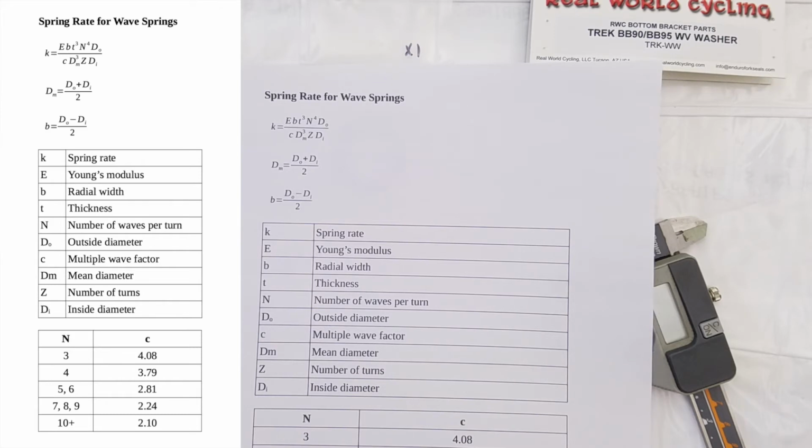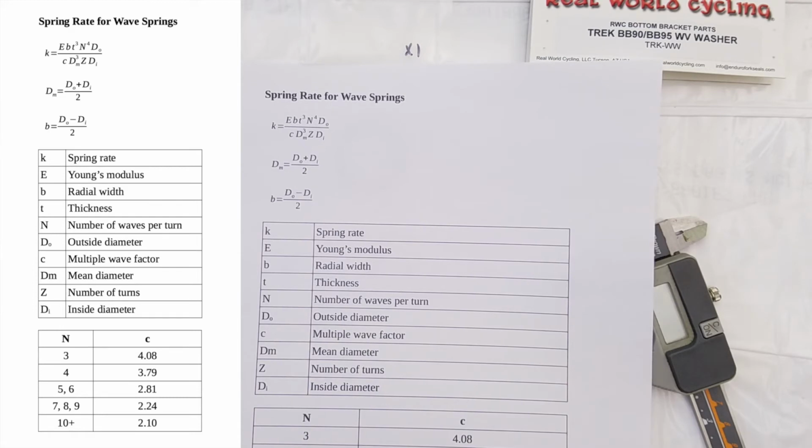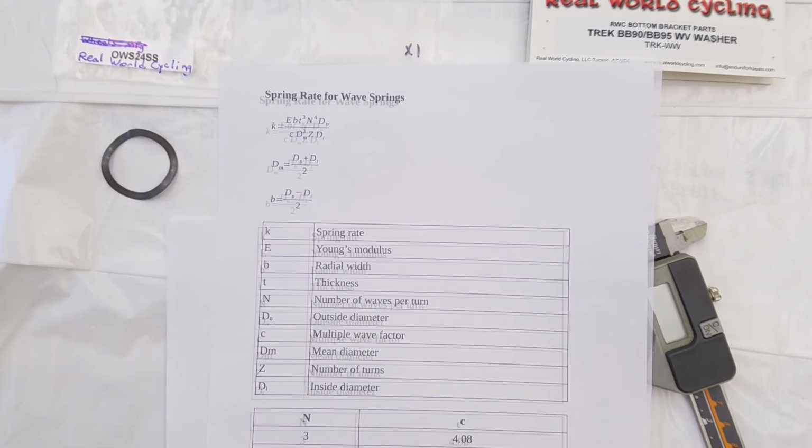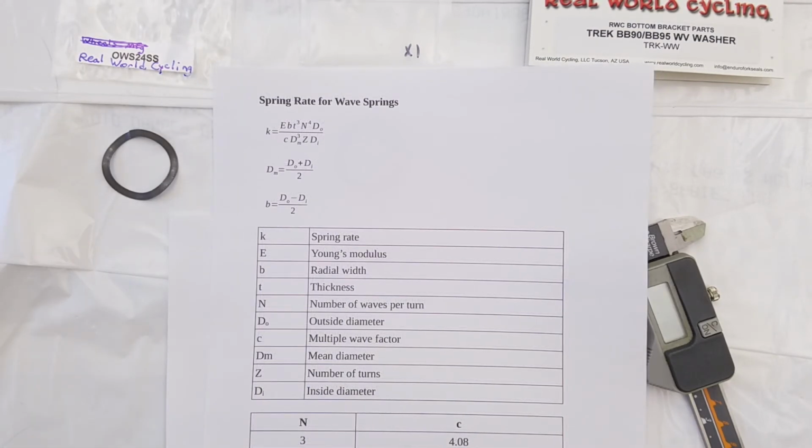So if you double the number of waves per turn, the spring rate would be increased by a factor of 16. Another thing to note is that if you are doing this calculation yourself and you're using the units newtons and millimeters, the Young's modulus for steel is going to be around 200,000. I'll post a spreadsheet that you can download so you can easily do the calculations for yourself.